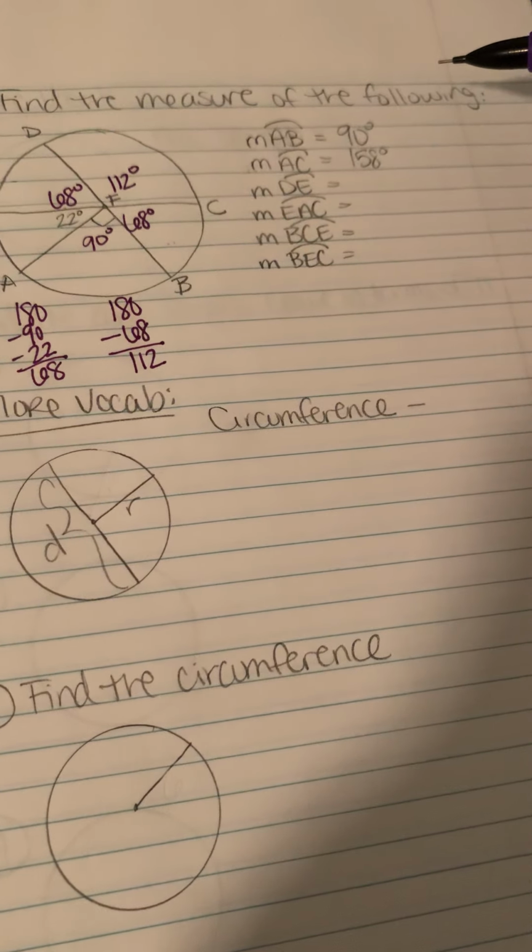The next vocab section is about circumference. Circumference is the distance around the entire circle.